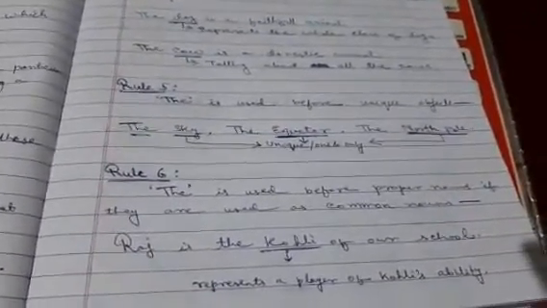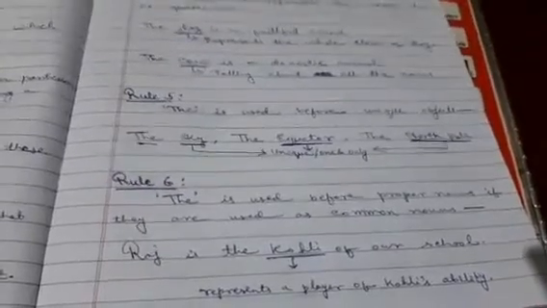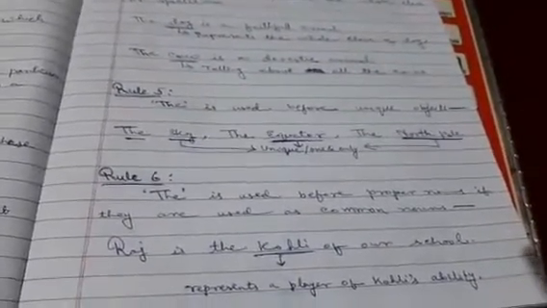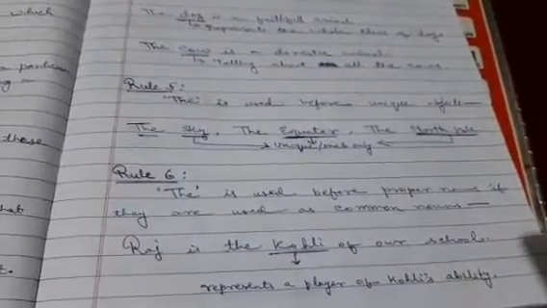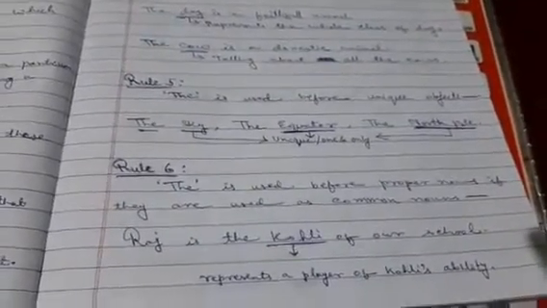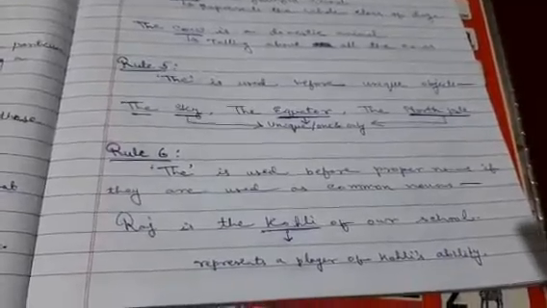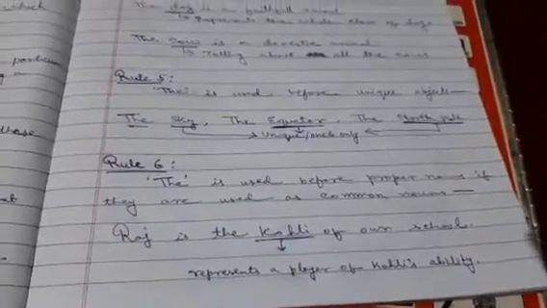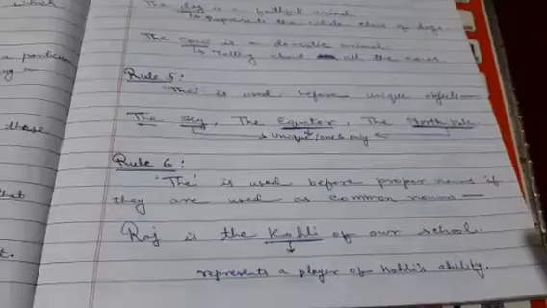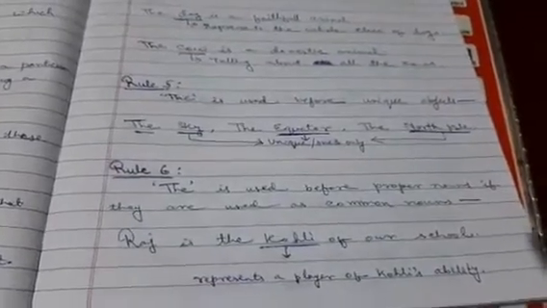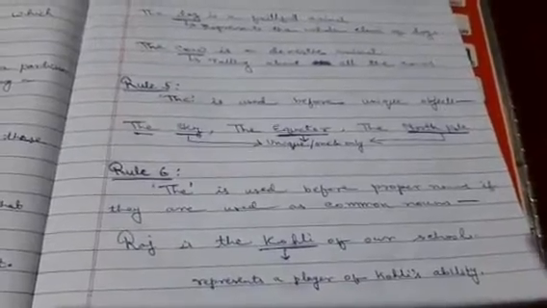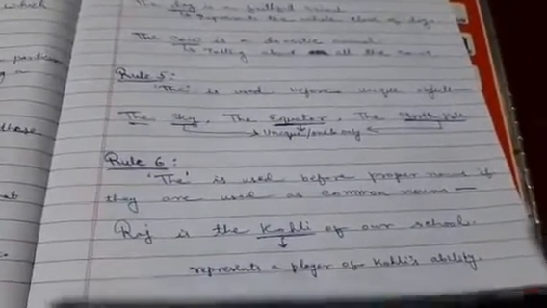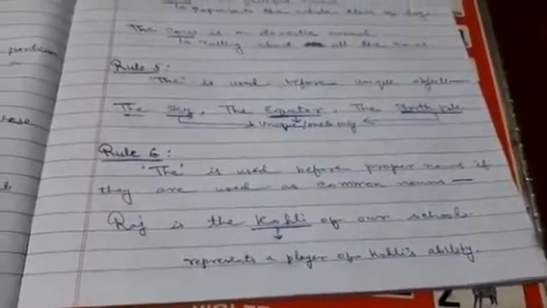Rule 6. The is used before proper nouns if they are used as common nouns. So the is also used before proper nouns if the proper noun is used as a common noun. Try to understand it properly. Raj is the Kohli of our class school. Here, the underlined word Kohli does not refer to Virat Kohli, but represents a player of Virat Kohli's ability.